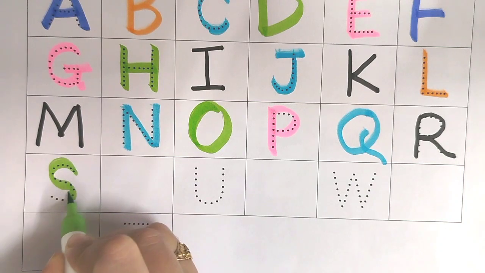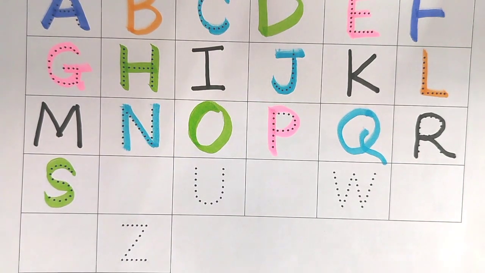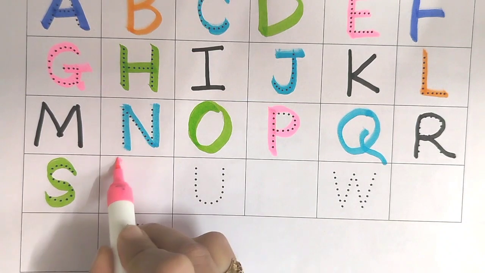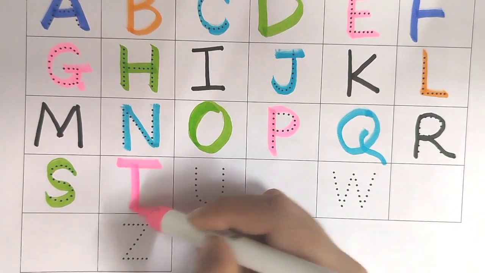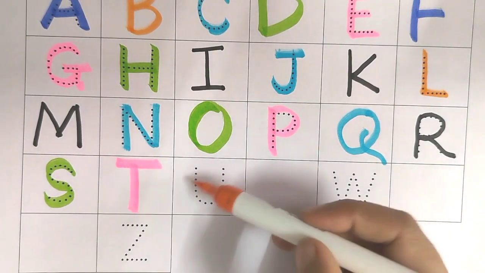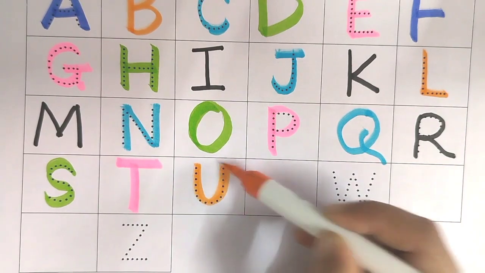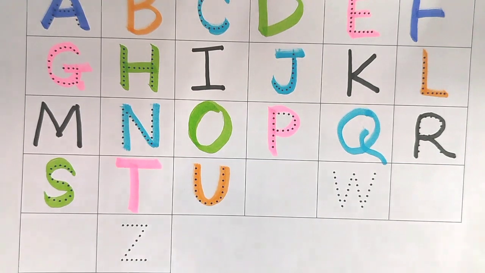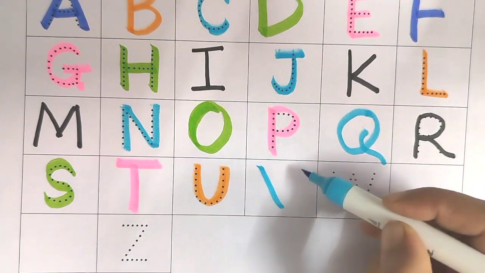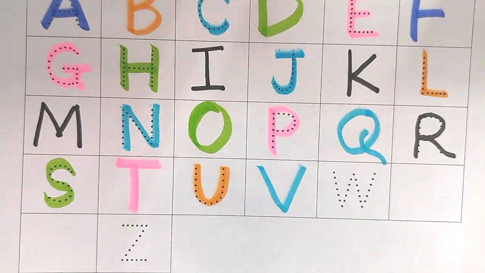S is for strawberry. T is for tiger. U is for umbrella. V is for violin.